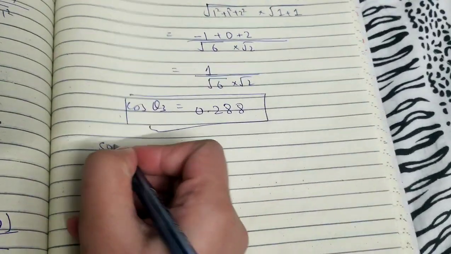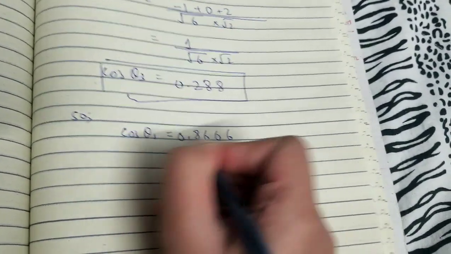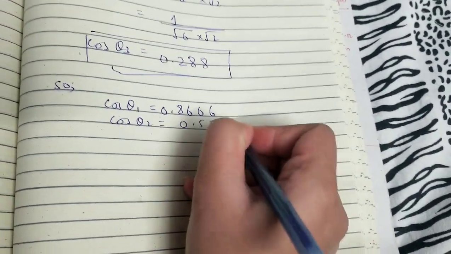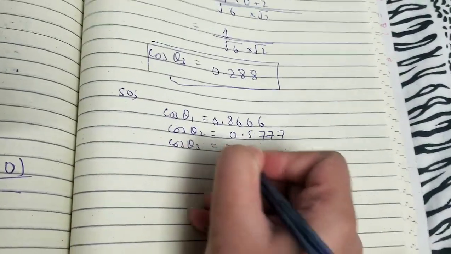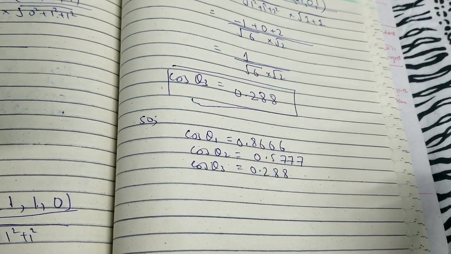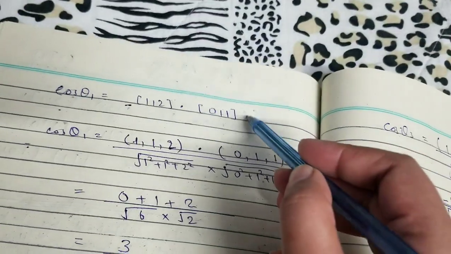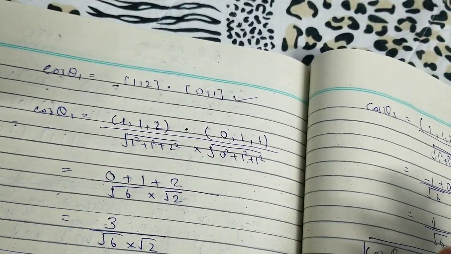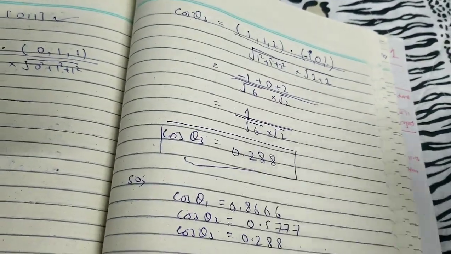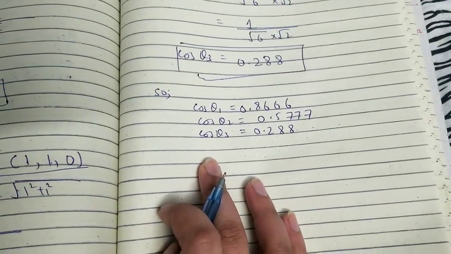So we have found cos theta 1 to be 0.8666, cos theta 2 as 0.577, and cos theta 3 as 0.288. The designation of the names to the slip directions and slip systems is arbitrary. For example, if I took this as slip system 1, then that selection was arbitrary. You could have selected this one as slip direction 1, slip system 1 and 2 and so on. This is not specific, it's arbitrary. You can choose as you wish.